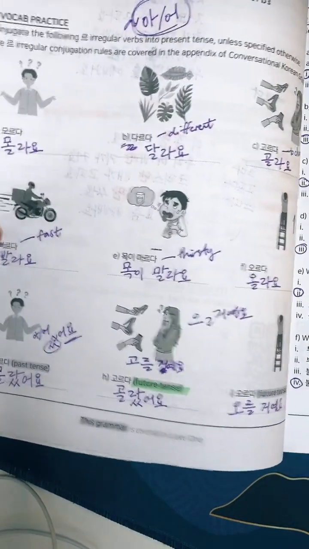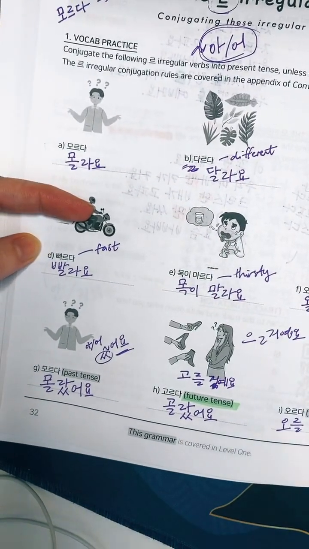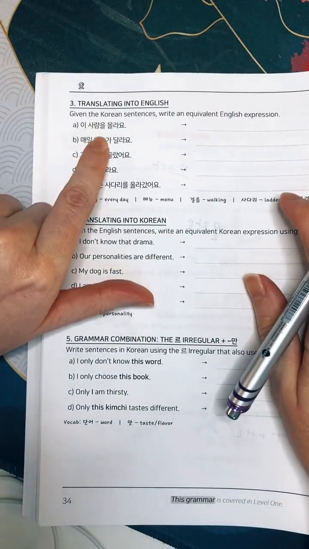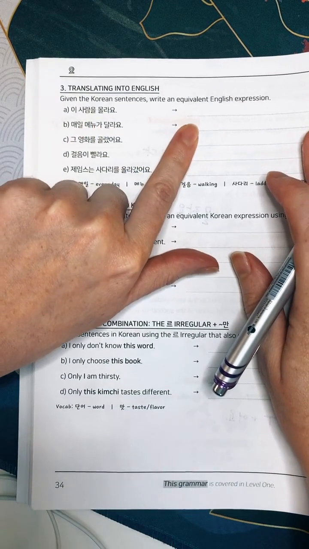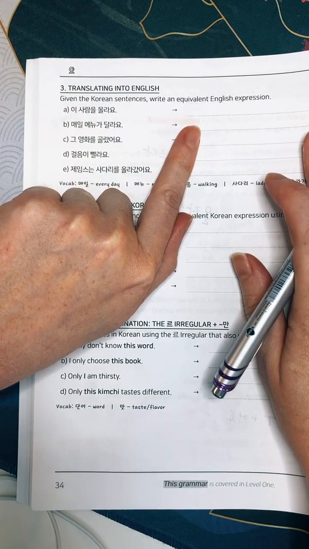Okay, so we looked at some conjugation rules. Now let's look at them in sentences. Let's make some sentences that use the irregular. First off, we're going to go from Korean into English.